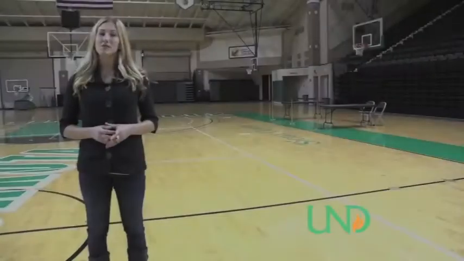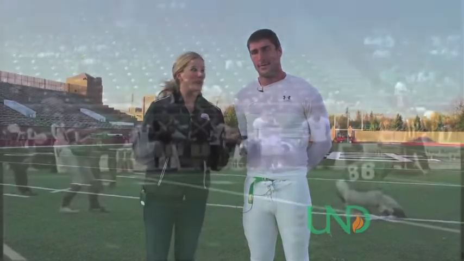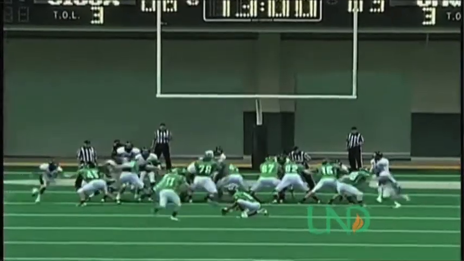Zeb Miller, kicker for the University of North Dakota, explains where the sweet spot is on the ball. For this week's Pro Tips, I met up with Zeb Miller to learn how to kick. I'm here with Zeb Miller, the kicker on the football team, for this week's Pro Tips, and he's going to teach me how to kick. So what's the first thing I need to know about kicking?